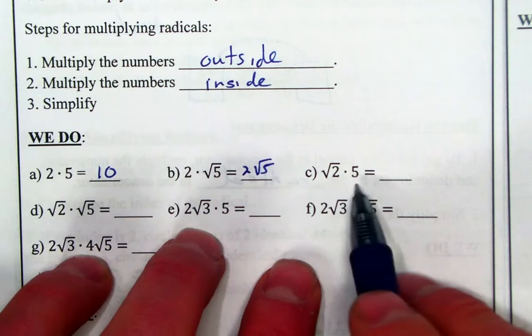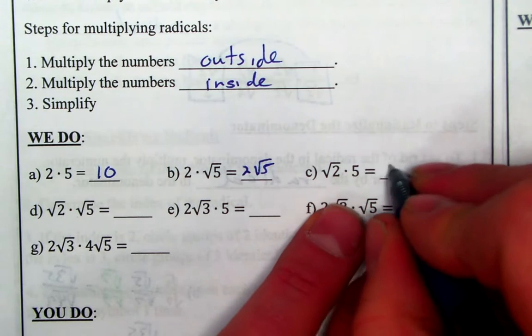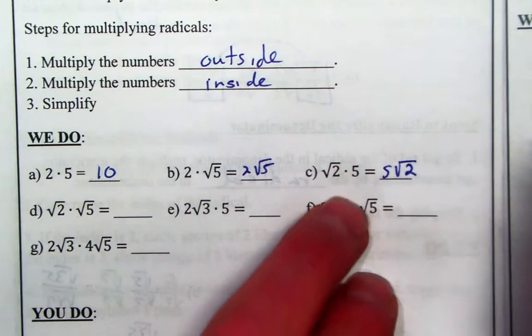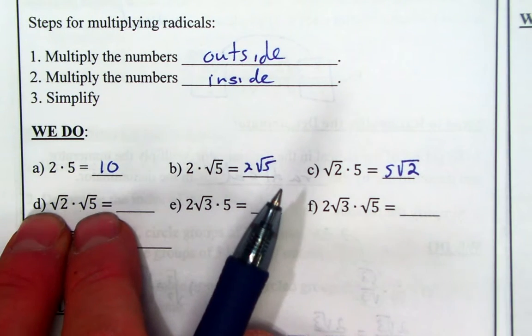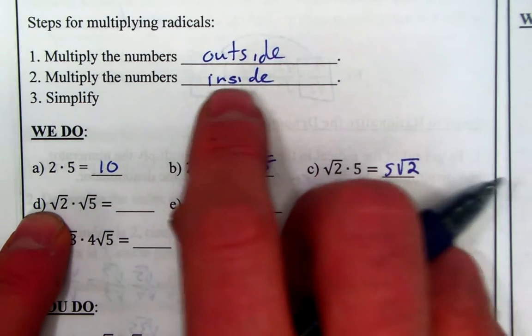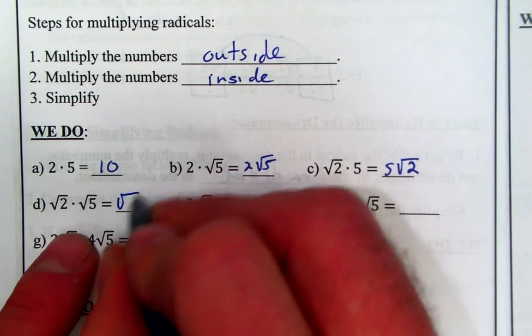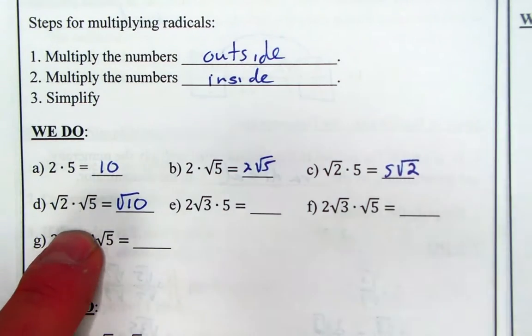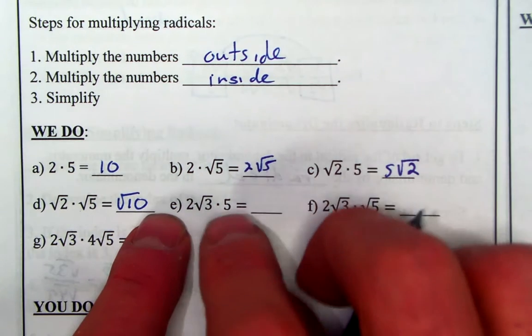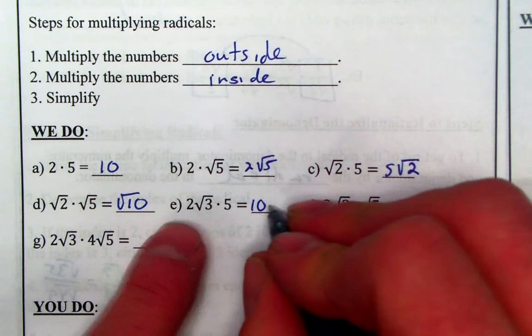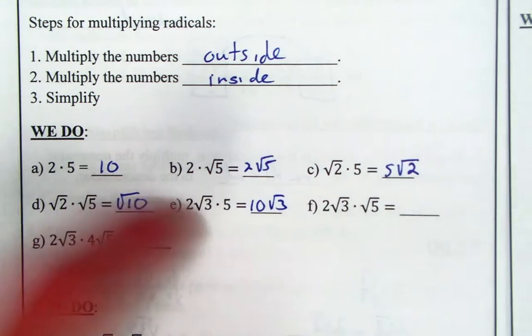Now the 2's inside and the 5's outside. You still can't multiply them, or at least join them up. You can write them next to each other, 5 times root 2. In D, they're both inside, which you can multiply the numbers that are inside, so we get root 10. Here we have numbers outside and only one thing inside, so we multiply the numbers that are outside, 10. Root 3 doesn't get multiplied with anything.